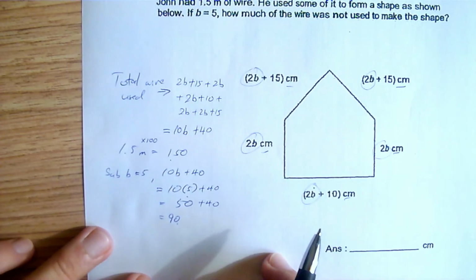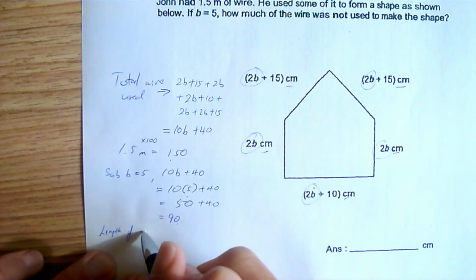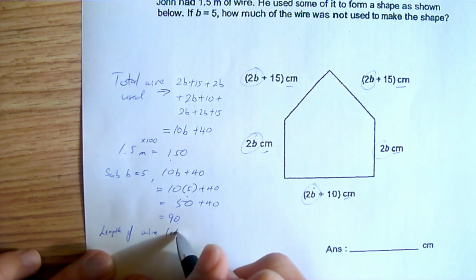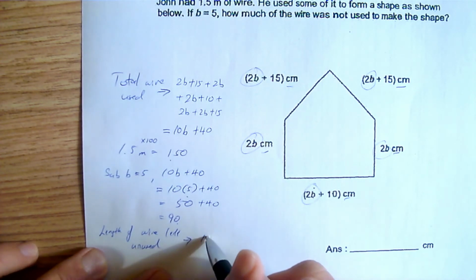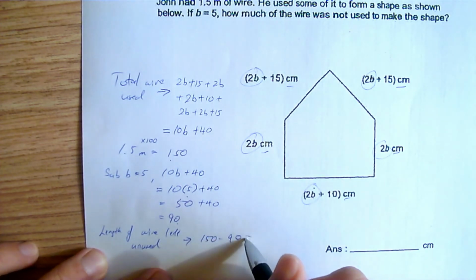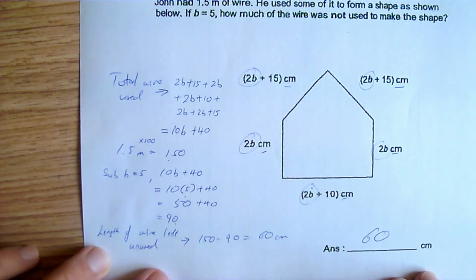So over here, just write our sentence. Length of wire left unused, arrow, 150 minus 90, and that will give us 60 cm. Okay, and therefore your answer will be 60.